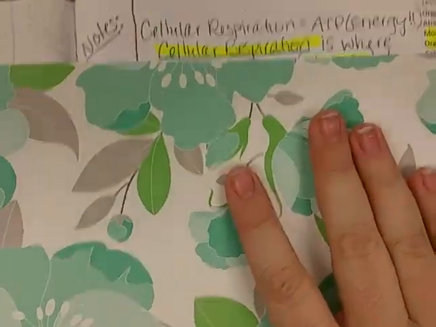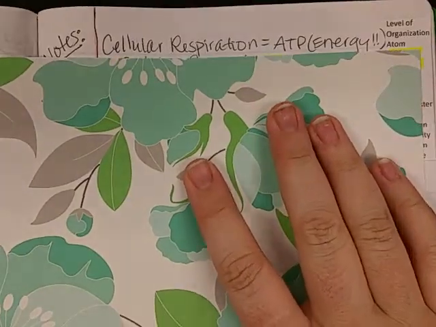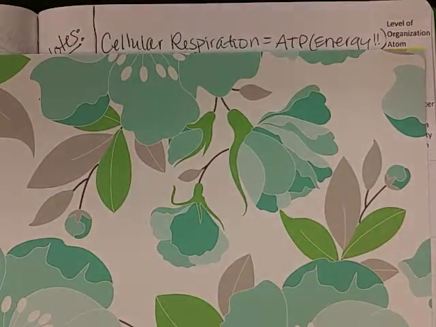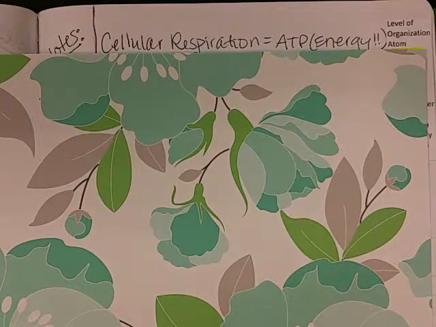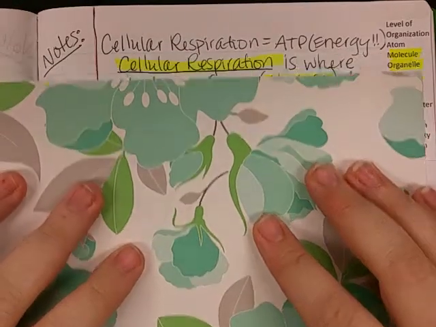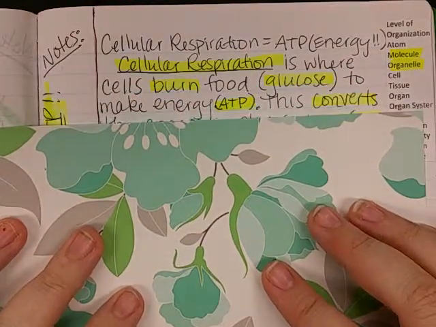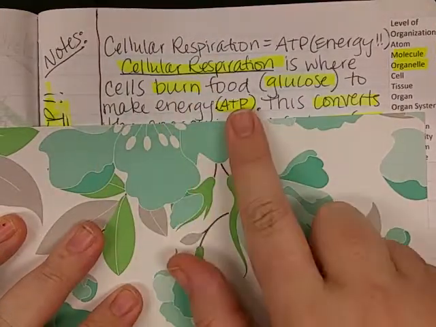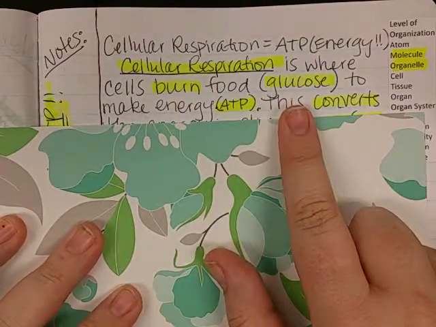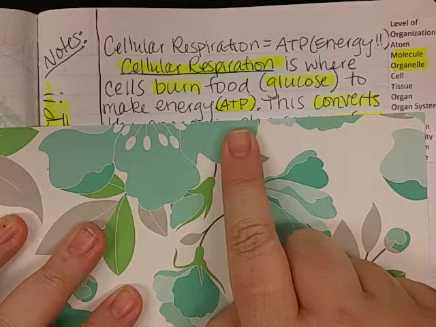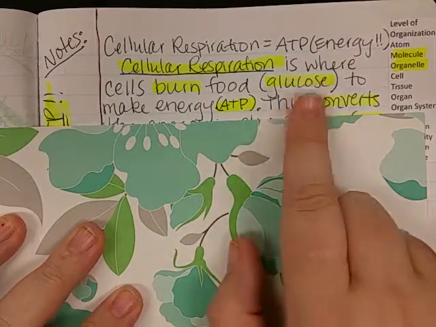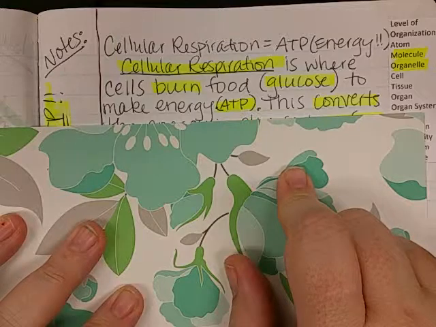So our title is Cellular Respiration, ATP, Energy, because that is the function of cellular respiration. Okay? So cellular respiration is where cells burn food, and by food we mean glucose, to make energy, which is ATP, okay? So we talked about glucose being a chemical energy.